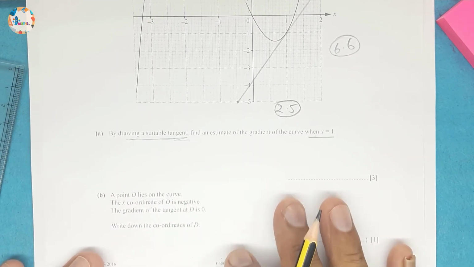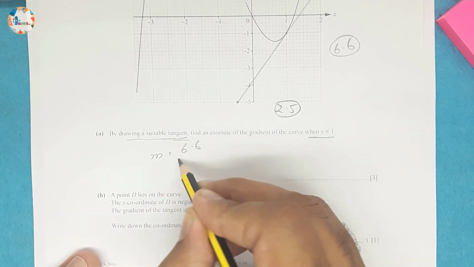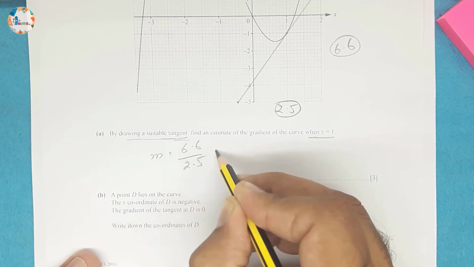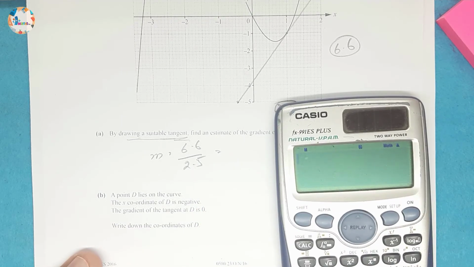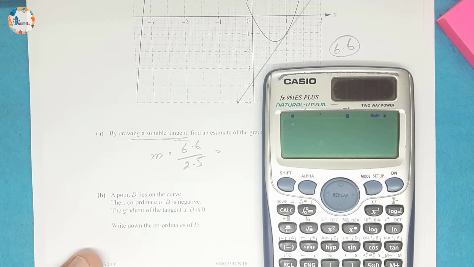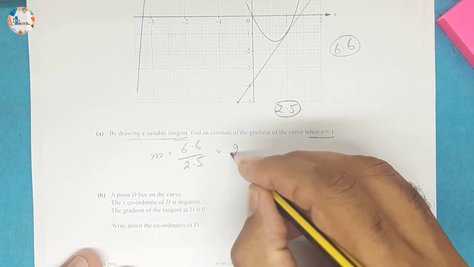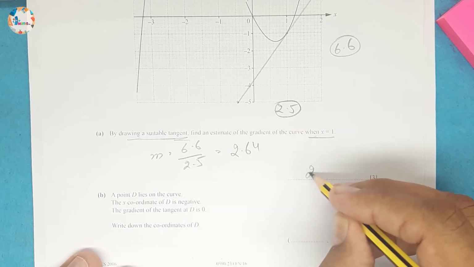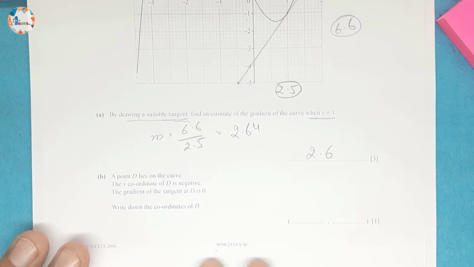So we can write here m is equal to rise over run, 6.6 over 2.5, and this will be equal to 6.6 divided by 2.5, which results in 2.64. So 2.6 we can give as one decimal place.